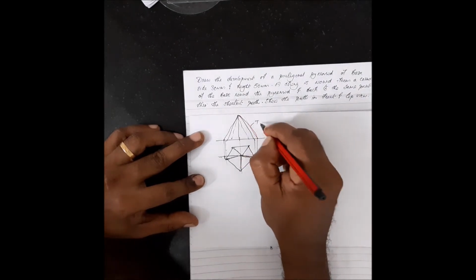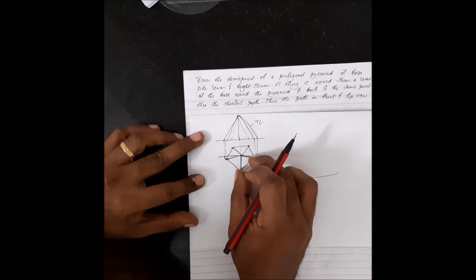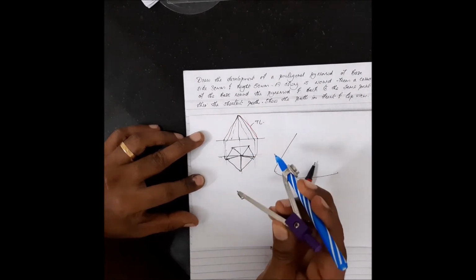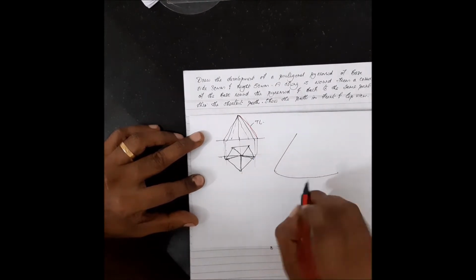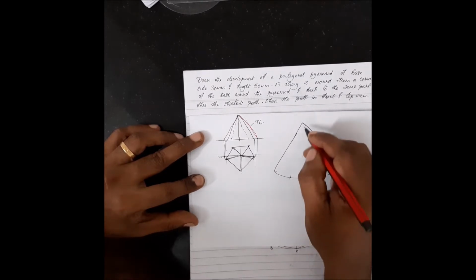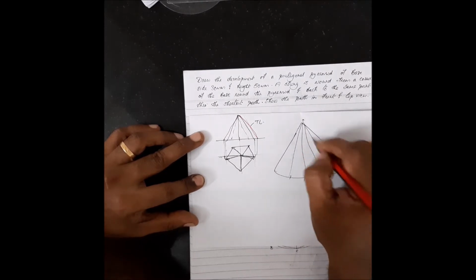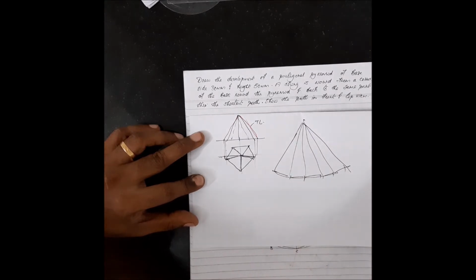And with this true length, you draw the line, cut a curve, and take this distance using a compass. You take this distance, you cut arcs 1, 2, 3, 4, 5, and then you join, connect these edges, and that is how you get the development.